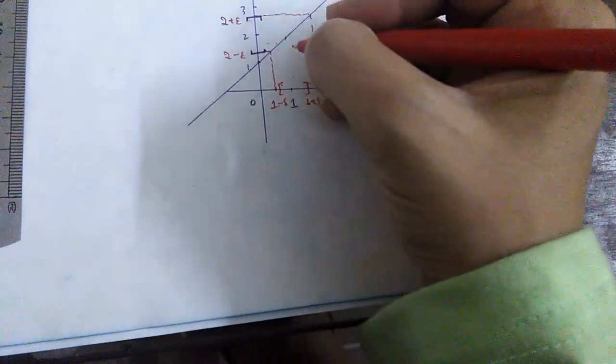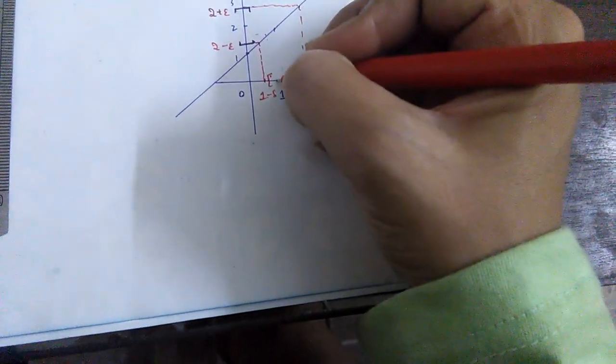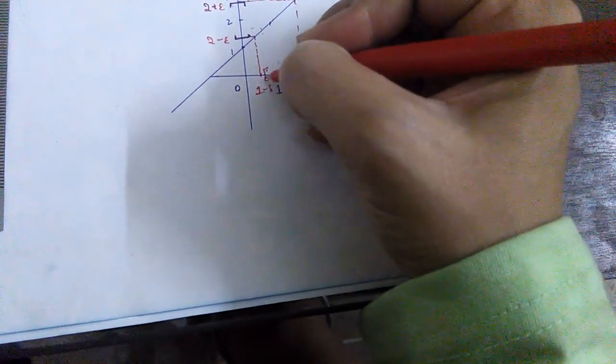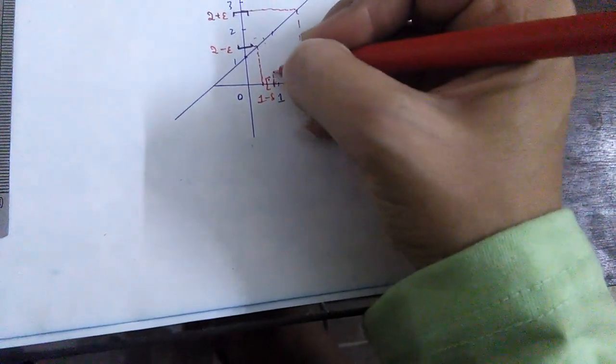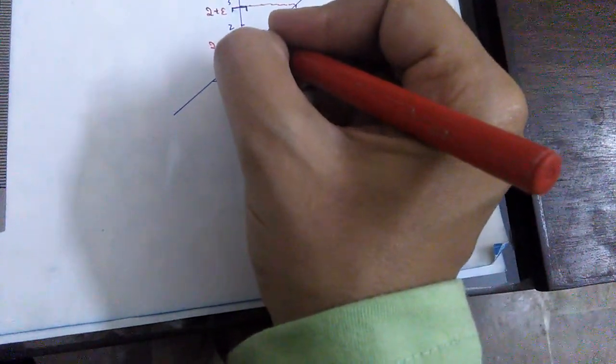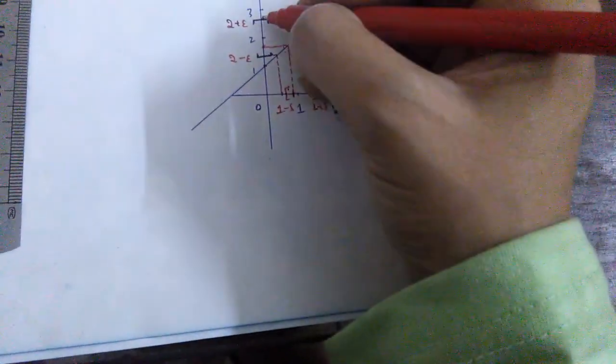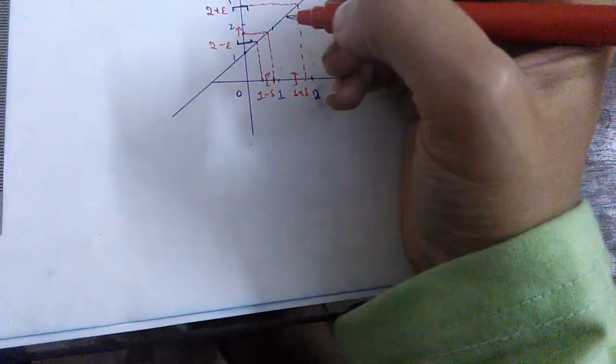Okay, so if I pick a value of x over here, this x is actually at the left hand side of my 1, towards 1. So the corresponding y coordinate that it is telling me is lying within this interval of epsilon. Okay, so it is like this. So it is approaching towards 2 from the downwards direction.